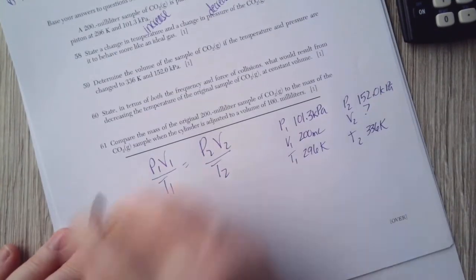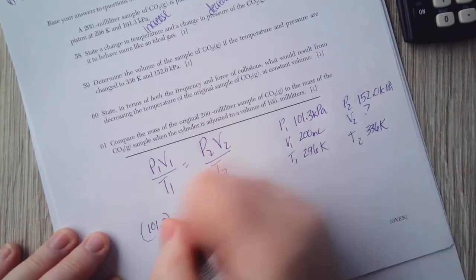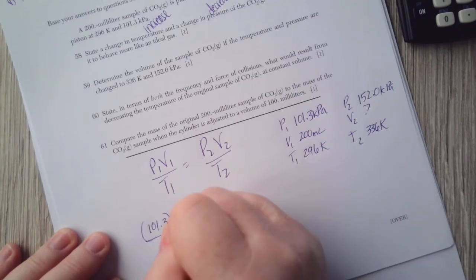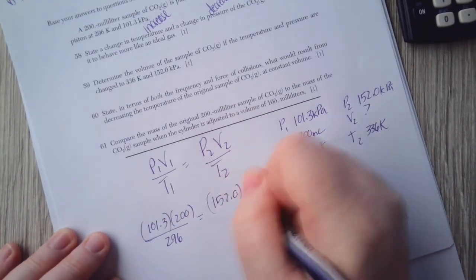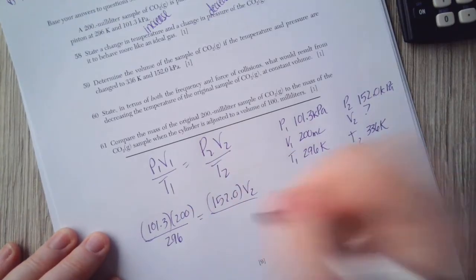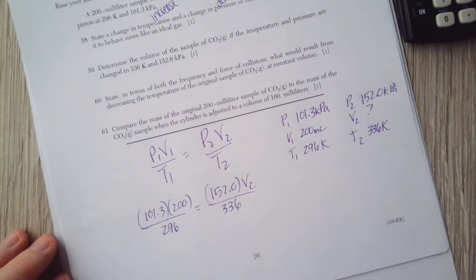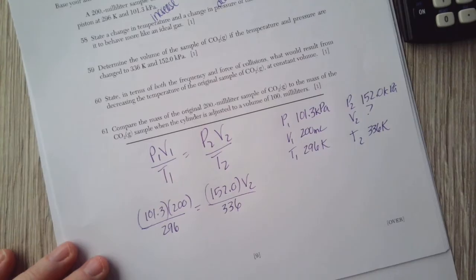All right, so plug in my numbers. 101.3 times 200 divided by 296 equals 152.0 times V2 divided by 336. Now, a lot of times they're just going to ask for this setup, but in this case, they're not. They're asking you to solve it because I need to answer in milliliters, okay?